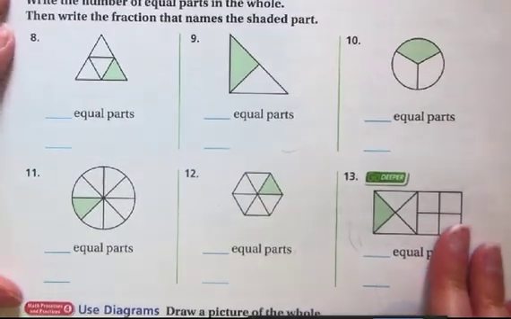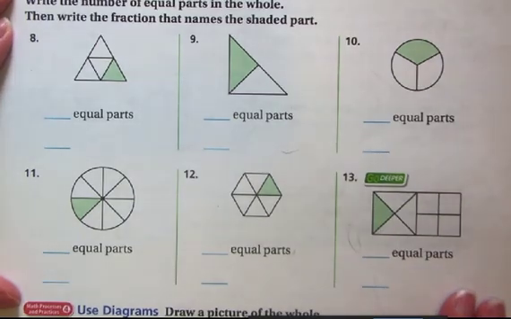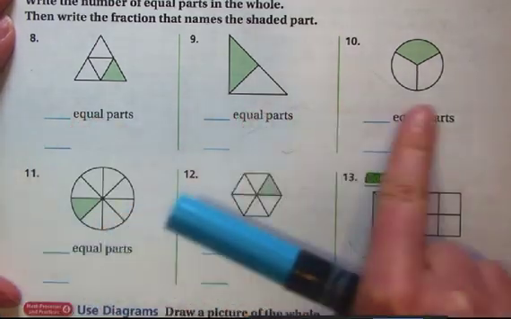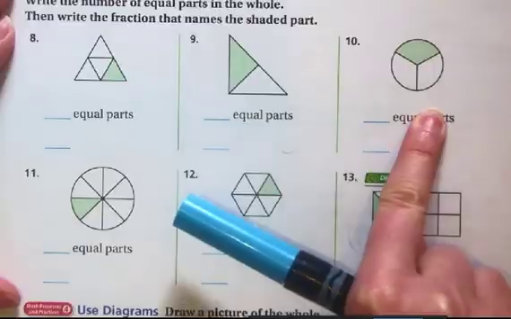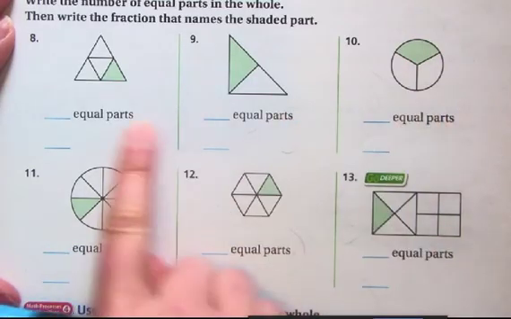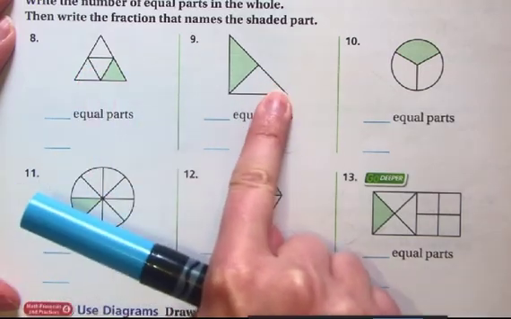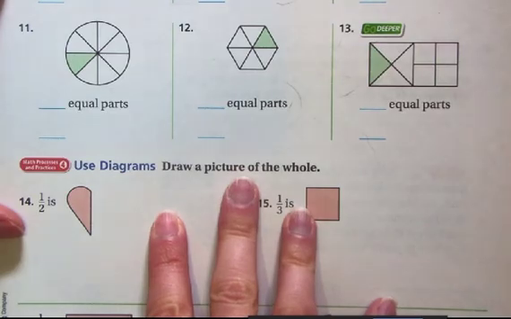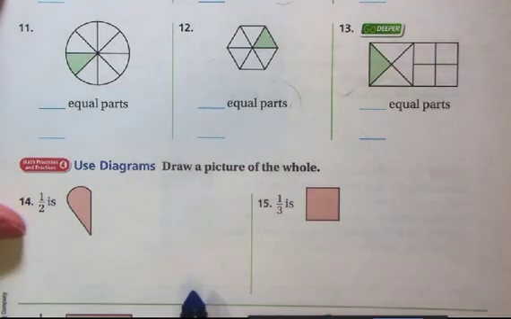Same activities. I'm going to pause for a minute. I want you to look at these. Are they going to be difficult to do? No, I see simple number, simple number, simple number. Let's look at 11, 12, and 13, because now these have bigger amounts of parts.